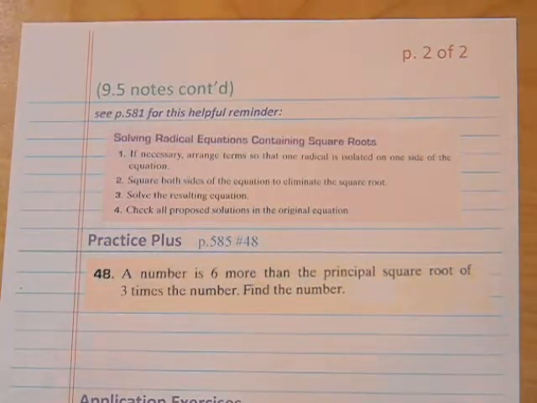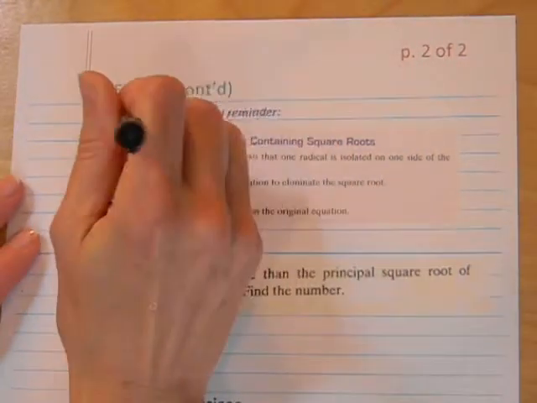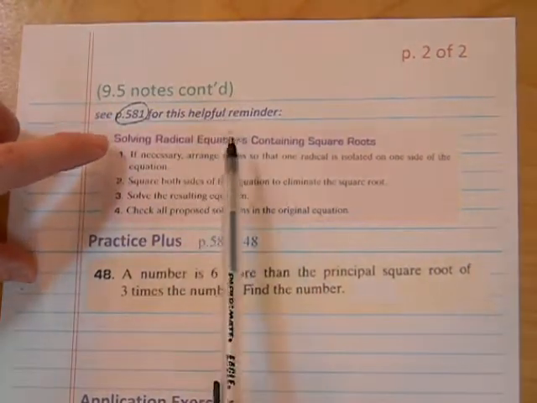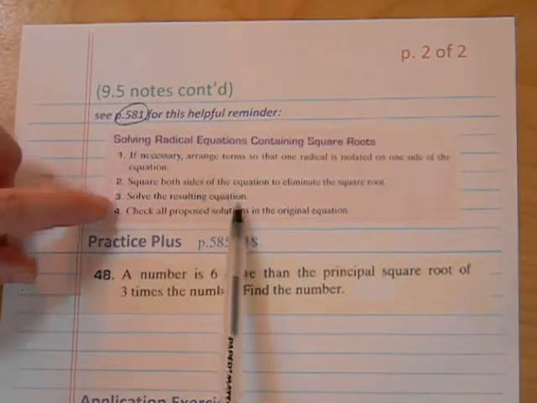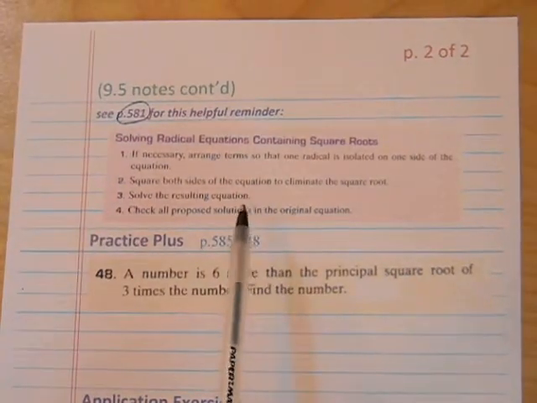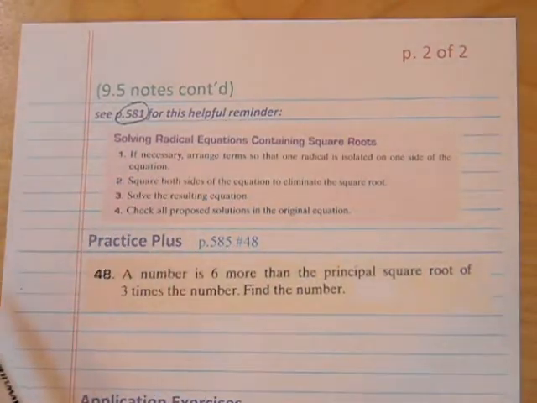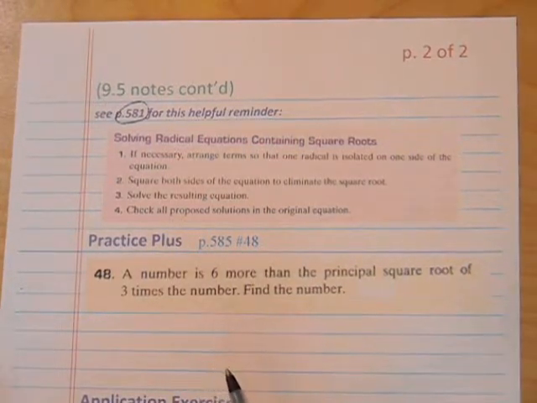Page 2 of 9.5 starts with a little look back in the book on page 581, which talks you through the steps for solving radical equations. Very similar to what we had in our notes. The book just tends to do things a little bit differently in terms of different words, and I do that on purpose. I try not to match the book exactly because I want to give you a couple different ways at least to look at problems.